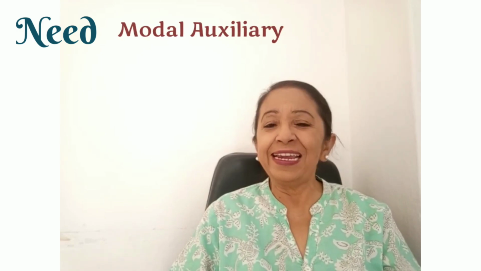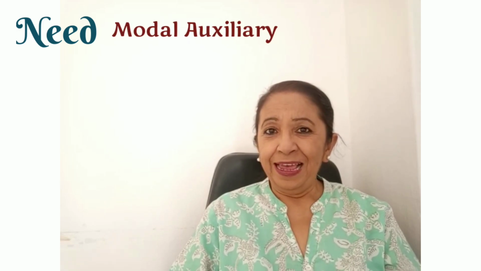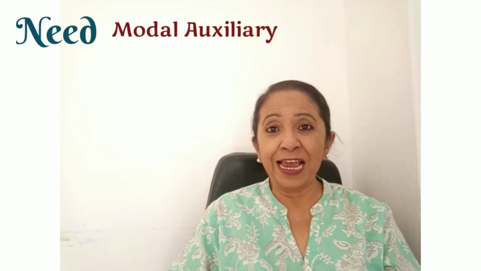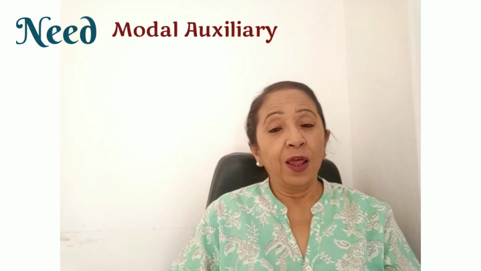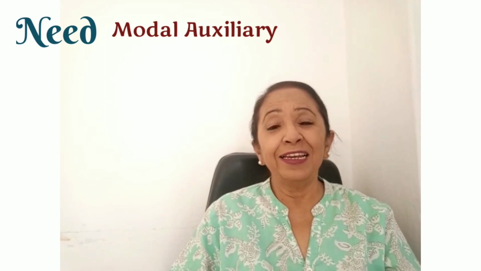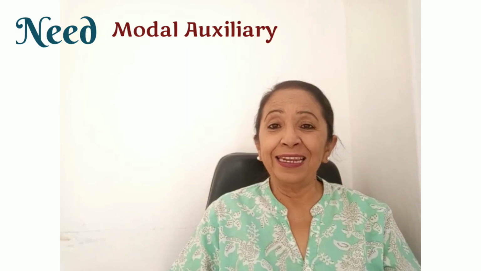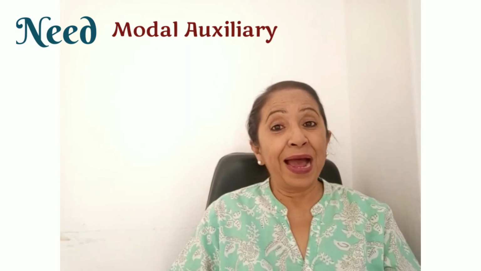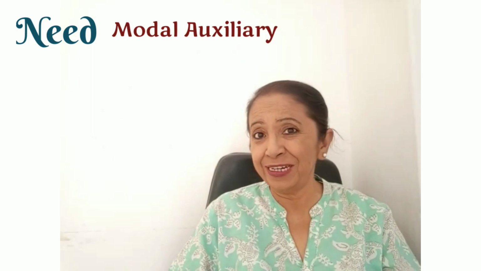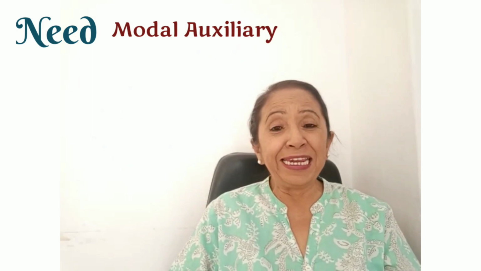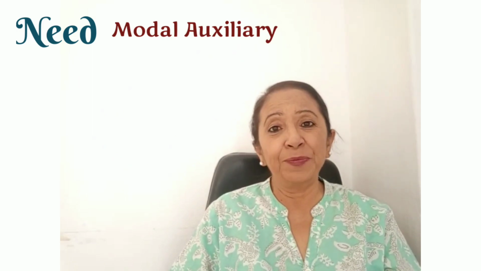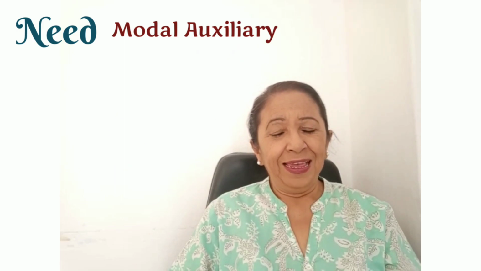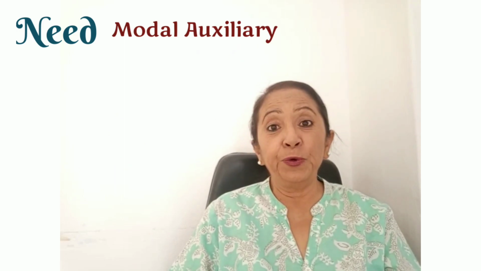Now let's find out how and when it functions as a modal auxiliary in a sentence. Modal auxiliaries are such as will, would, shall, should, can, could, may, might, and must. These are modal auxiliaries. So need also functions as a modal auxiliary. We need to remember a few rules.